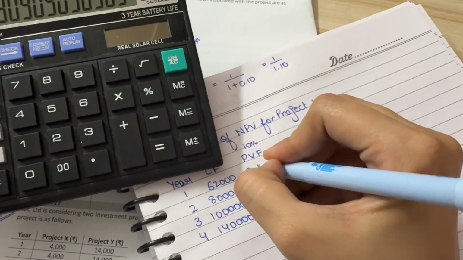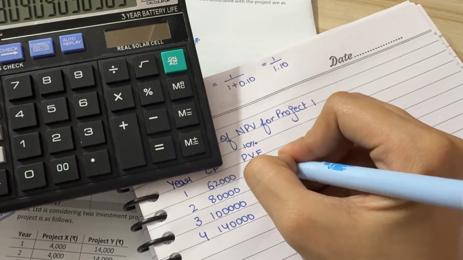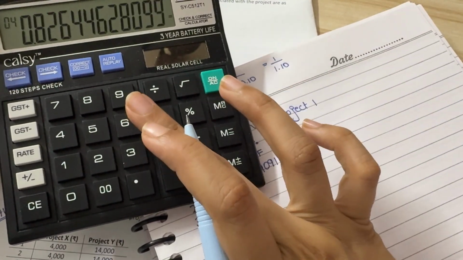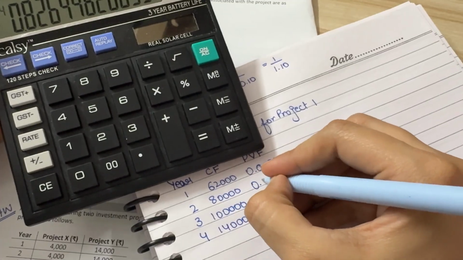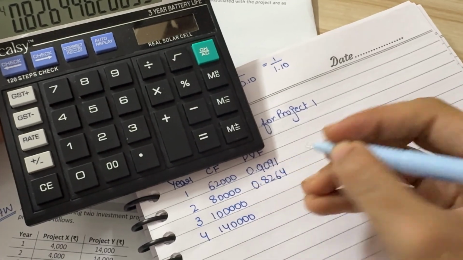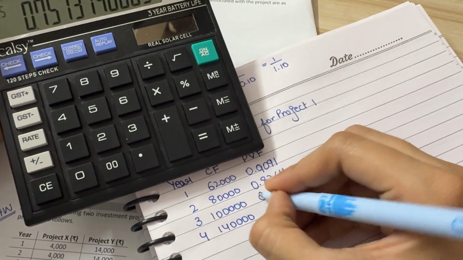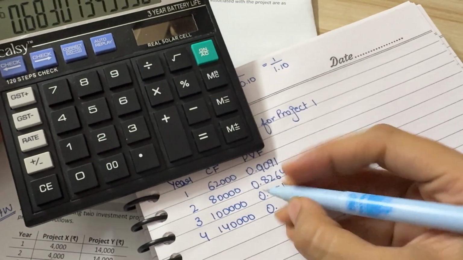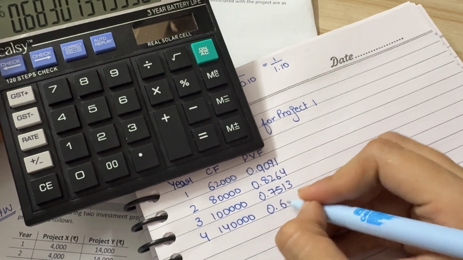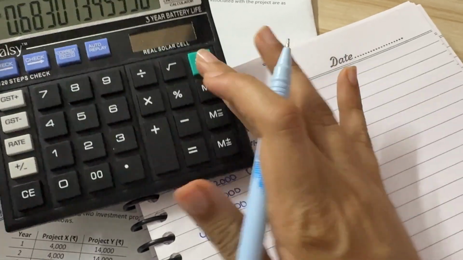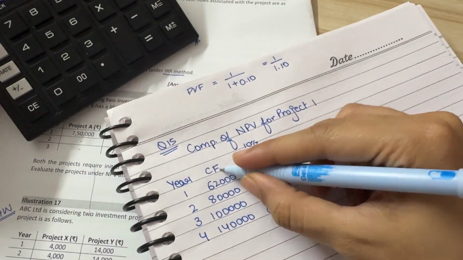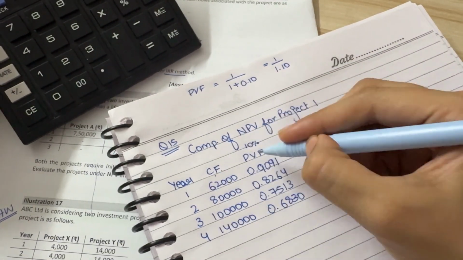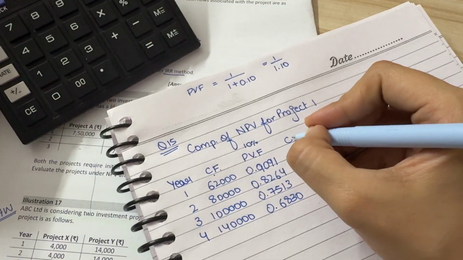Yes. So we'll take 4 decimals. Then for the second year, 0.8264. Then for the third, 0.7513. Then for the fourth, 0.6830.